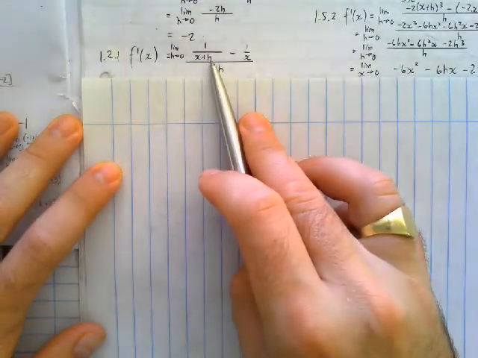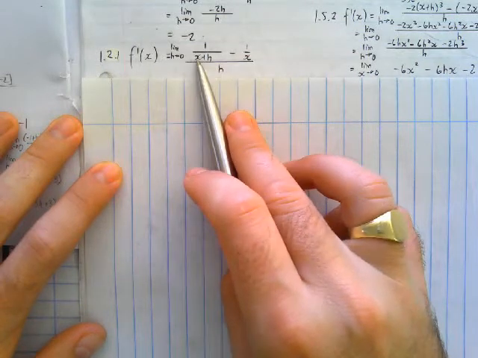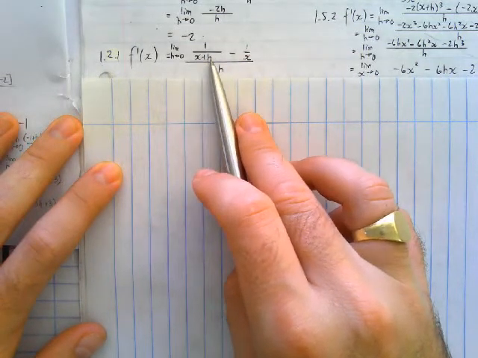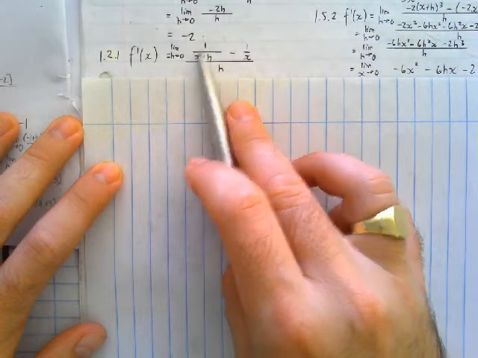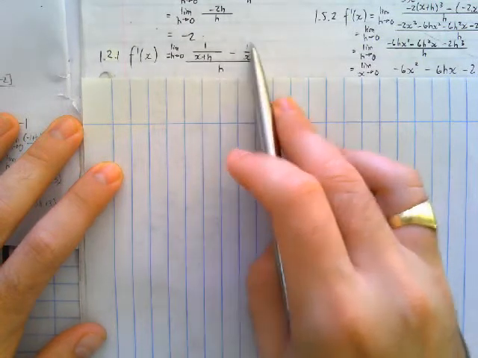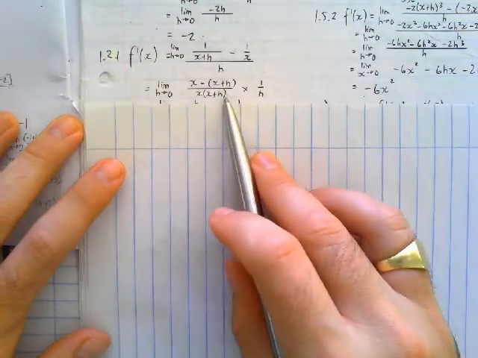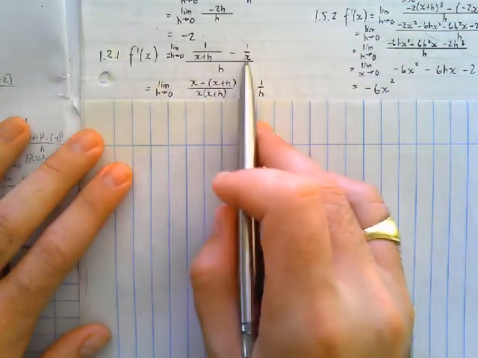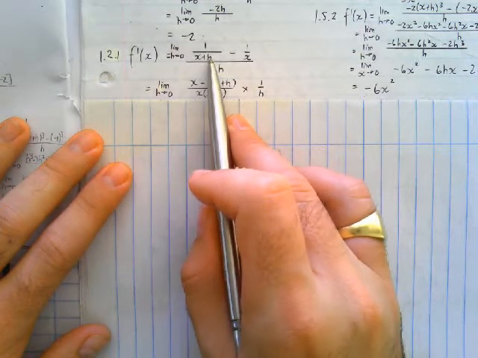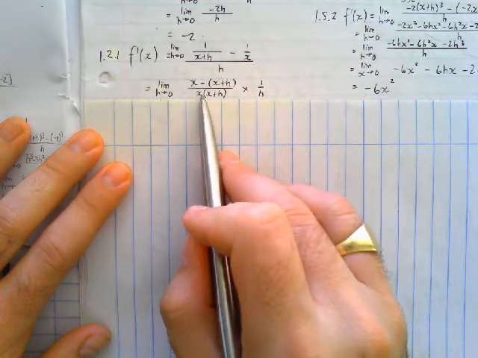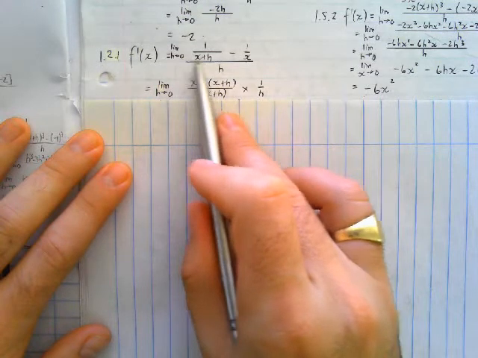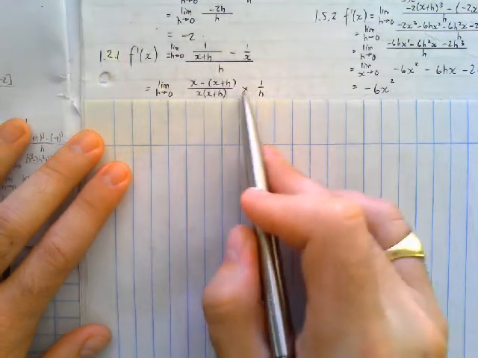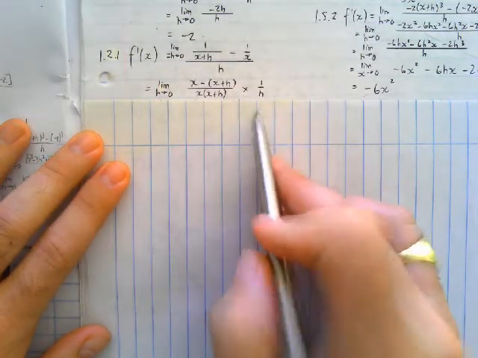there is our f(x), but instead of just an x, you've got an x plus h. 1 over x now becomes 1 over x plus h, minus 1 over x, all over h. You need to now find a LCD. The LCD in the numerator will be x brackets x plus h, right? There it is there, x brackets x plus h. And instead of dividing by h, I've chosen to times by 1 over h.